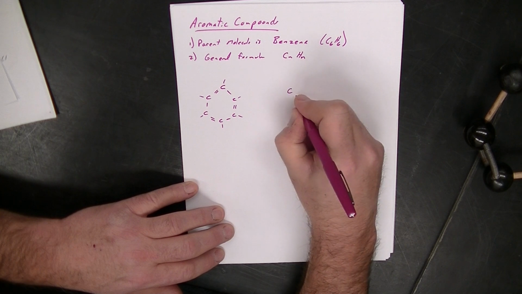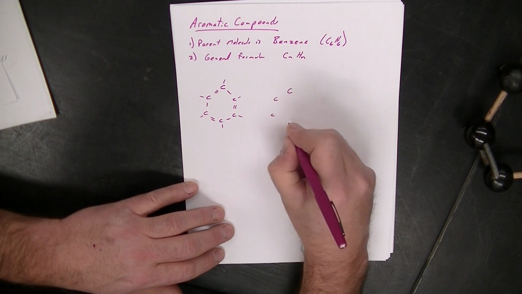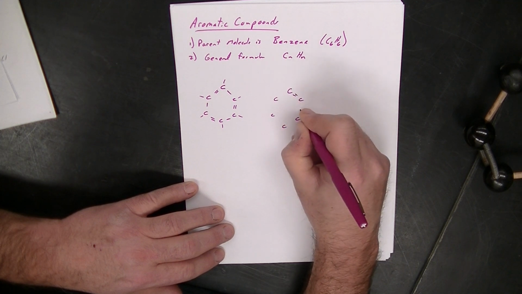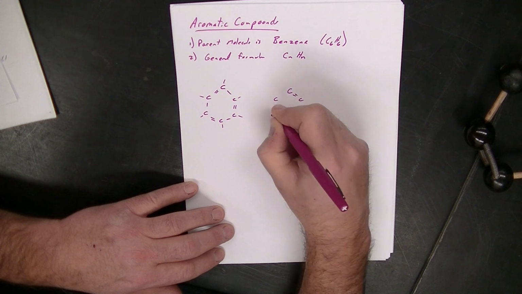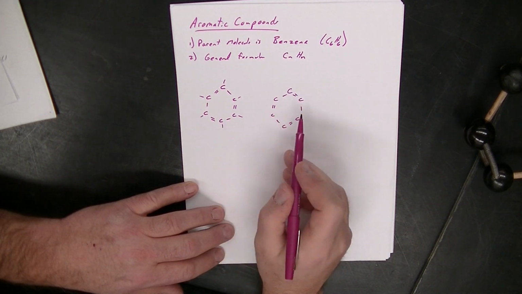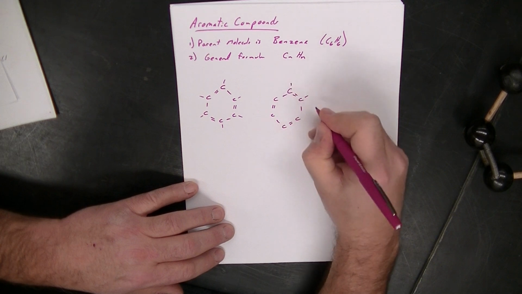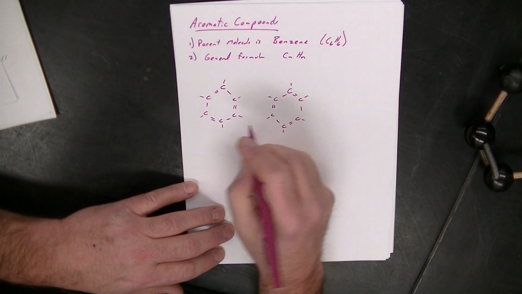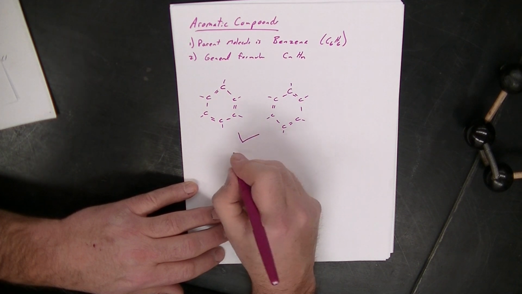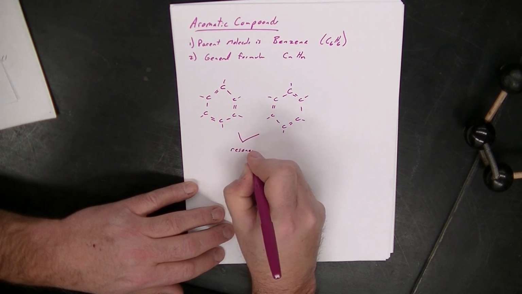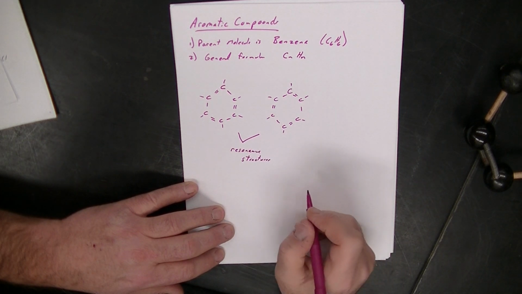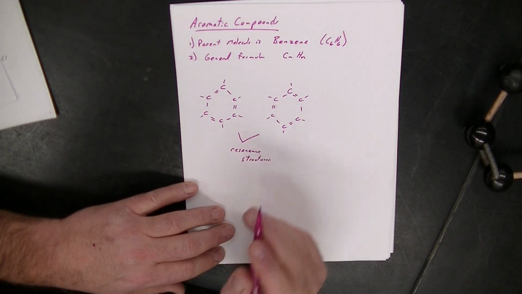Or we could go the other way: double bond, single bond, double bond, single bond, double bond, single bond. It's really just flipped. But like I said, we don't see either one of these. These are in resonance, so these are resonance structures. So these are our benzene rings.